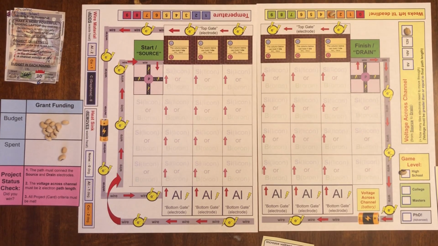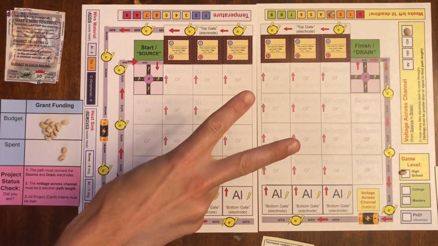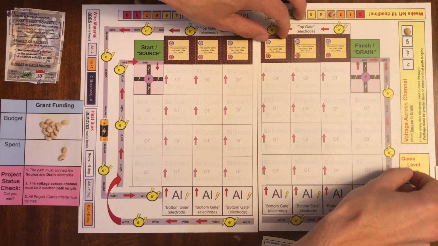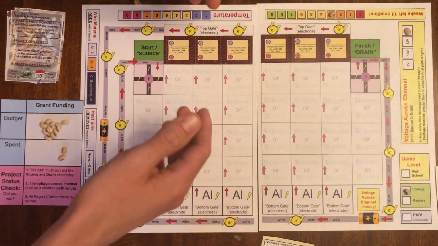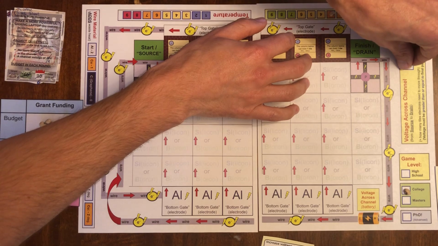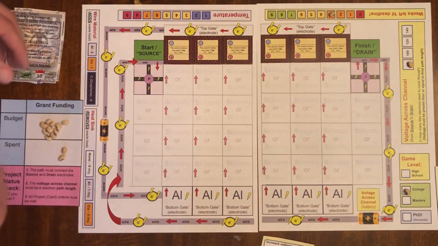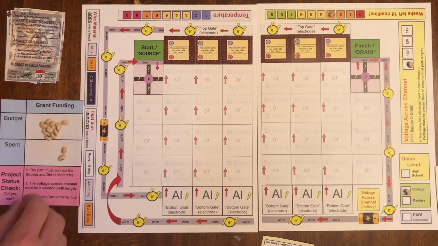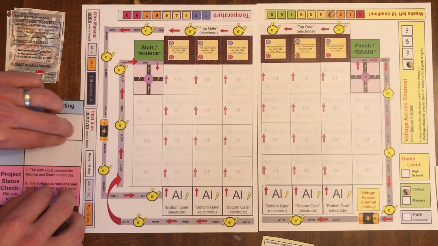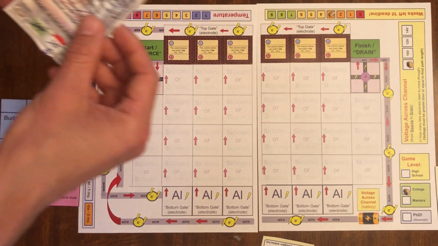All right, we are going to play a level 2 game. So we're going to move our marker there to show that we're in college now. This is a level 2 game. We're going to reset our voltage across the channel. I already removed all the tiles. I removed the insulator tiles from there. And we need to find out what our new project is.